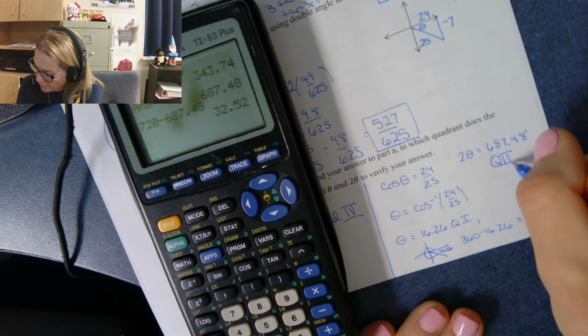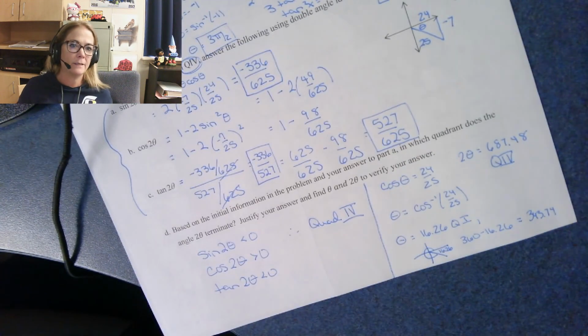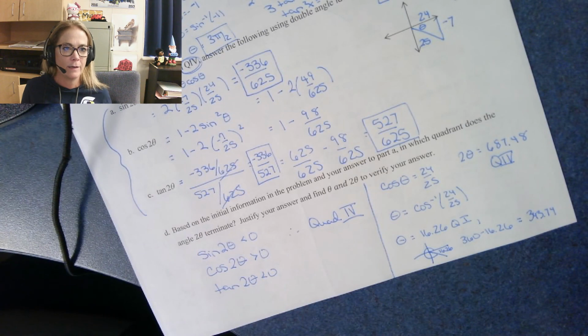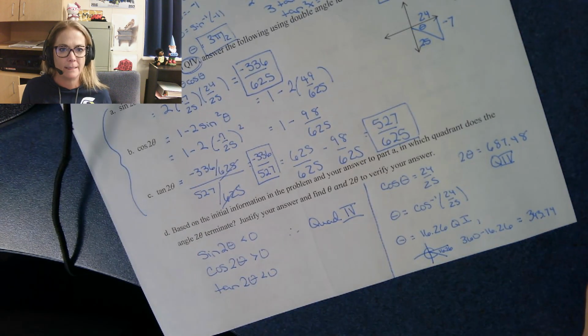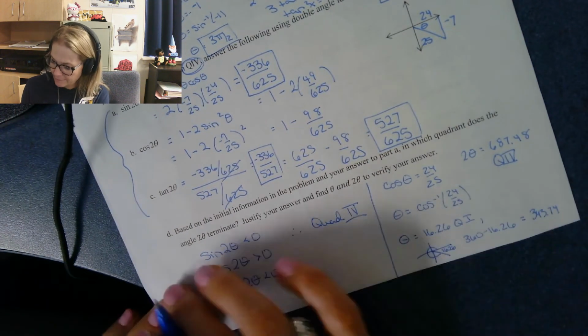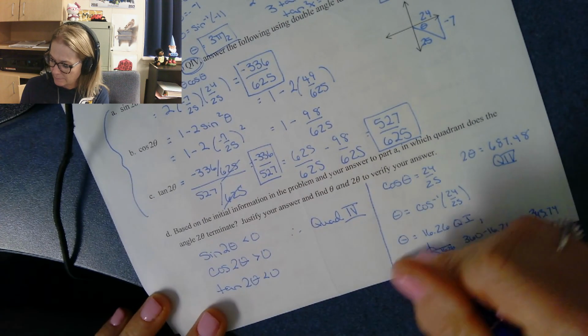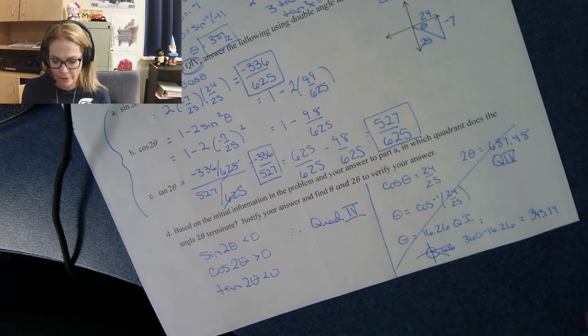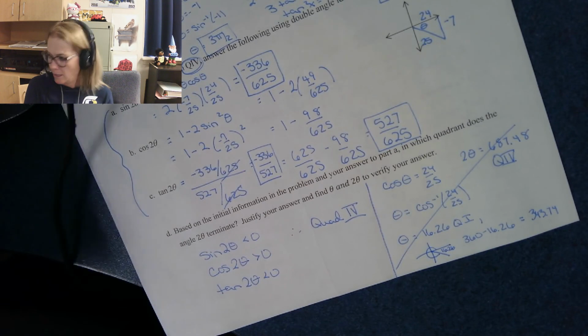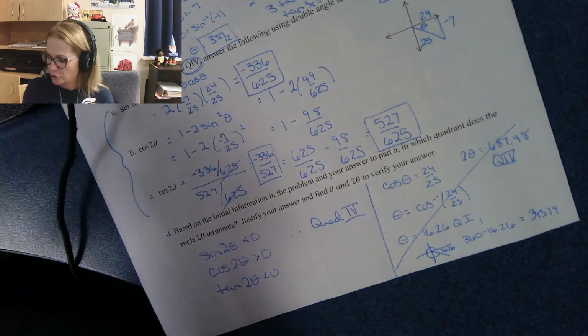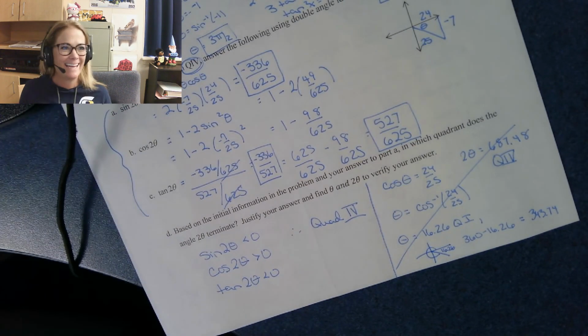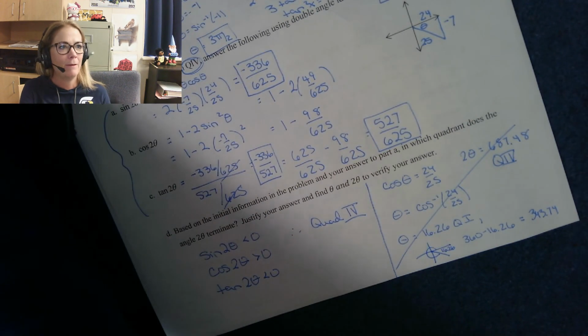So we started with a quad 4 angle, and when it got doubled, it landed once again in quad 4. But again, no calculators on the test, and a few of you asked me that in class. So don't stress about this, just go to this part. This extension won't be on the test because we don't have calculators. Okay, so that went pretty fast. That was page 2. Take a little break and start on page 3. All right.